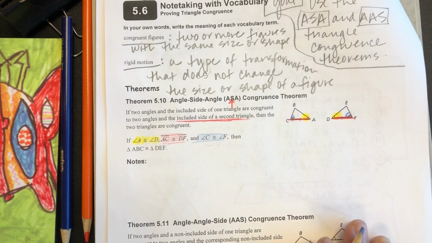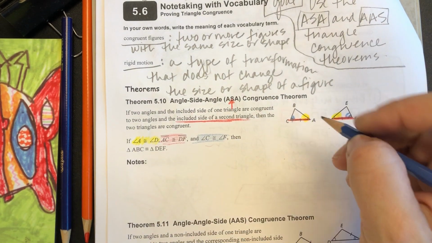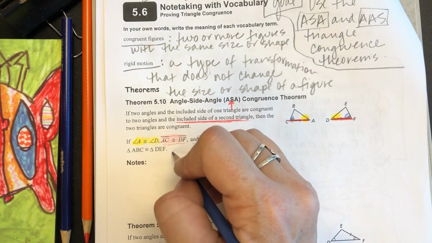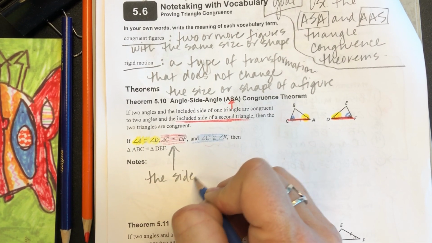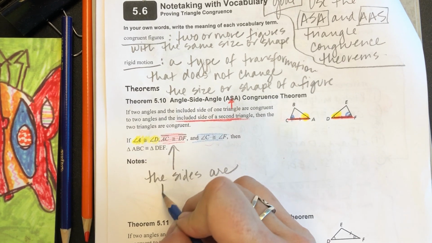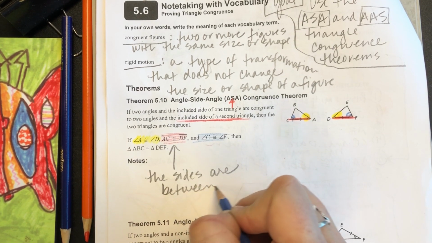So it's got to be an included side between the two angles. The side has to be between the two angles. That idea of included means between.